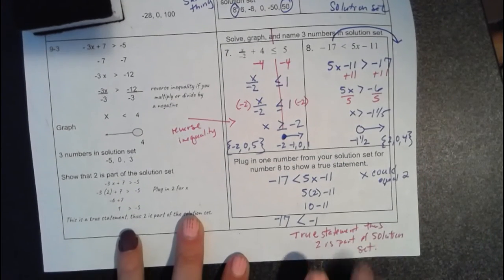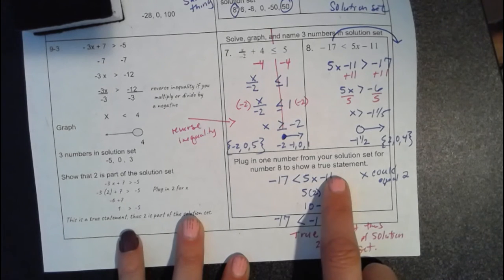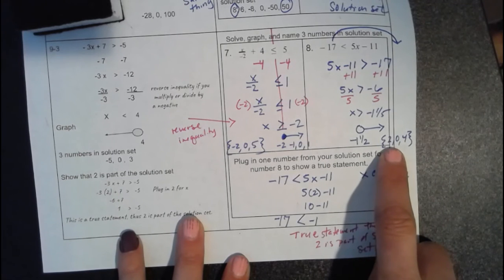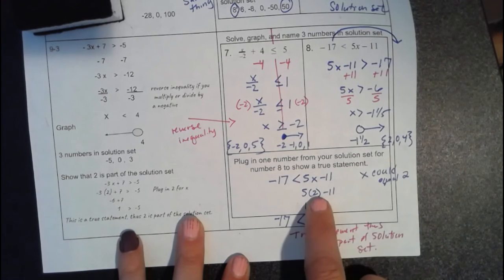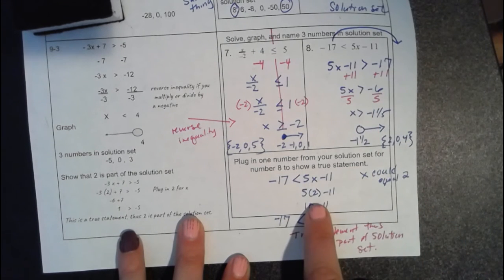Okay. Plug in one number to your solution set for number 8 to show that it works. So for number 8, I'm going to plug in something. So I said that 2 works. So I'm going to plug in 2 right here into my problem and show that it works. So 5 times 2 minus 11 is -1.